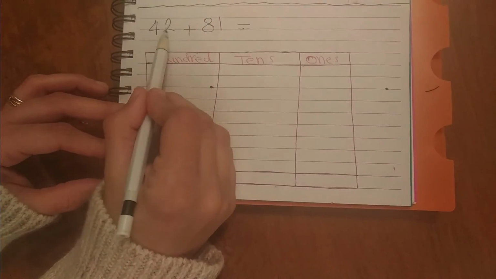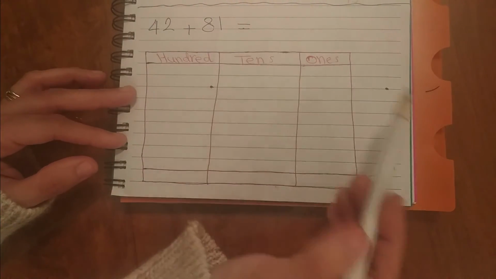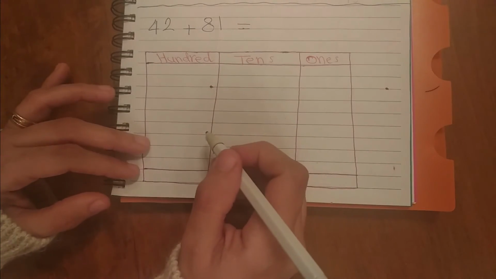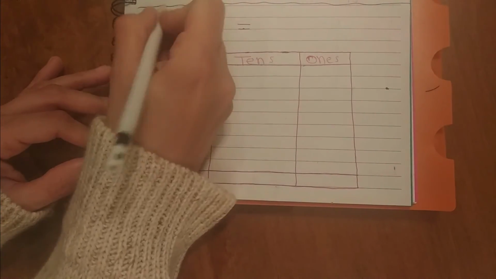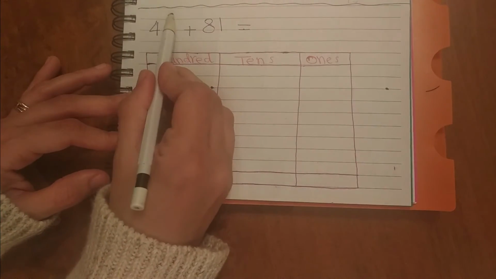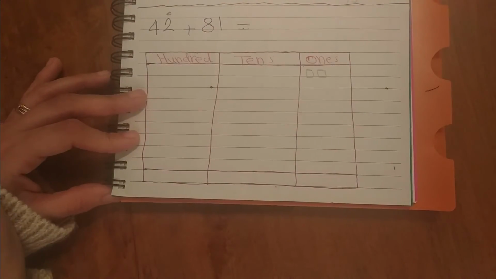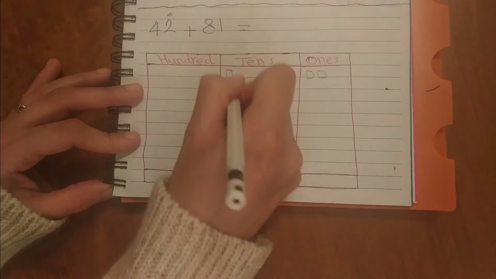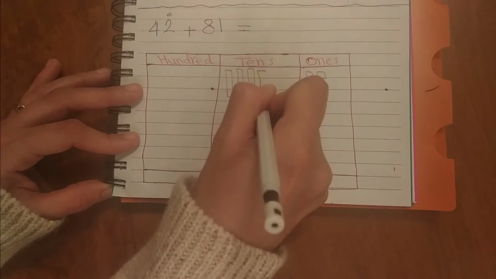Second example is 42 plus 81. Here, instead of drawing one mat for each number, I will draw one big mat and add everything inside. I have here 42, so they are 2 ones, so I will draw 2 small squares, and 4 tens, so I will draw 4 bars: 1, 2, 3, 4.